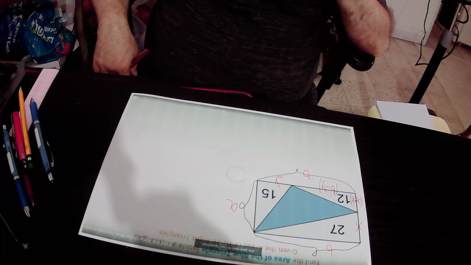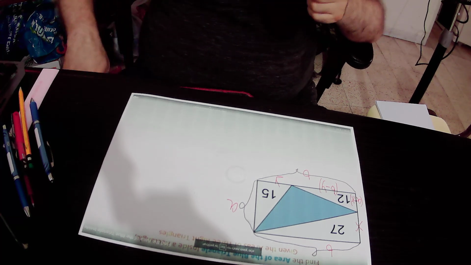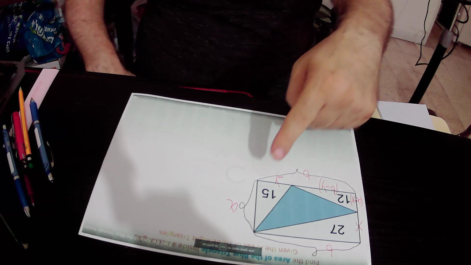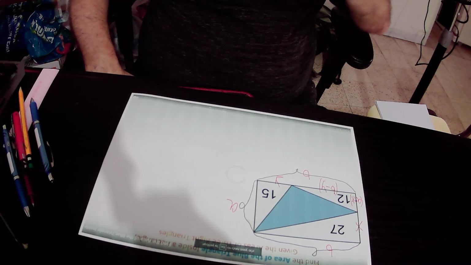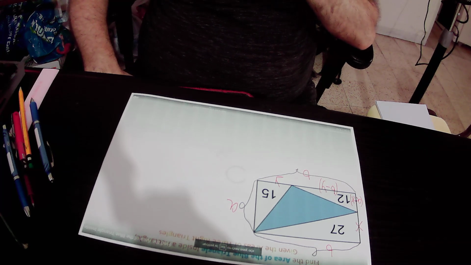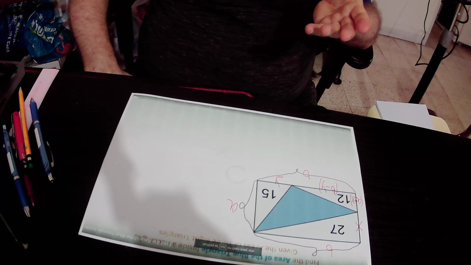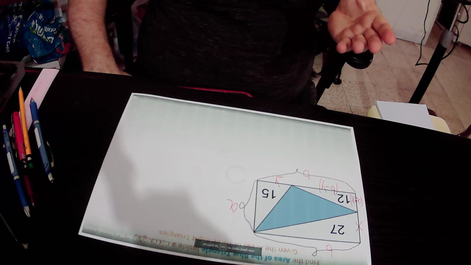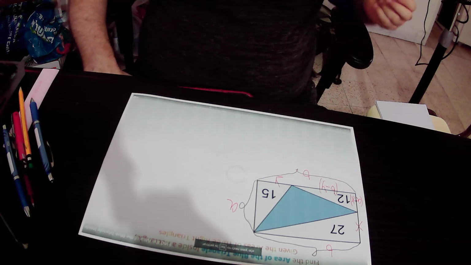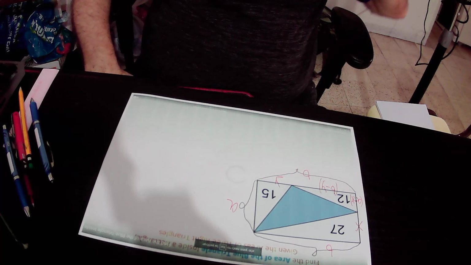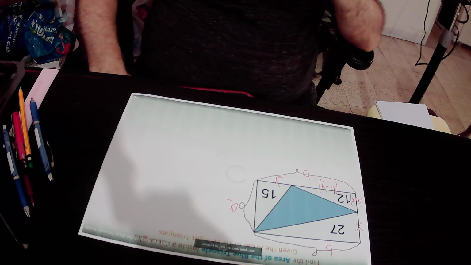Now we will create the formulas of the right triangles. Although we know the areas of those three right triangles, now we will create the formulas for those areas.